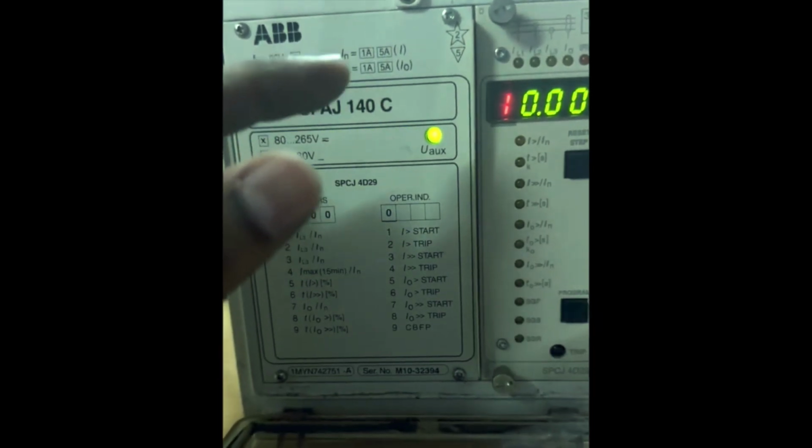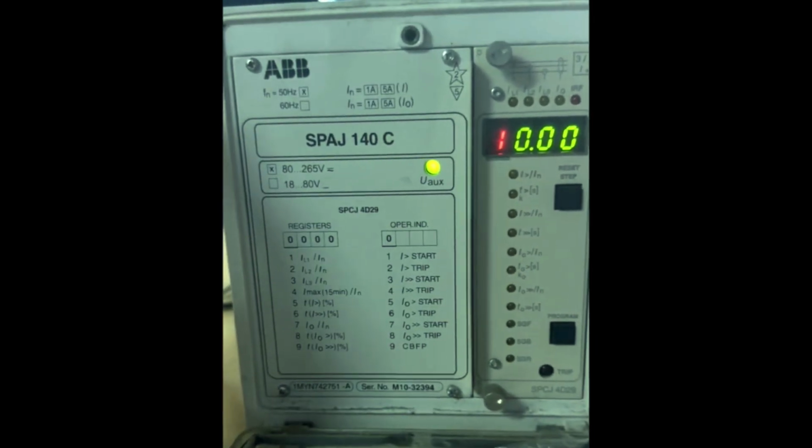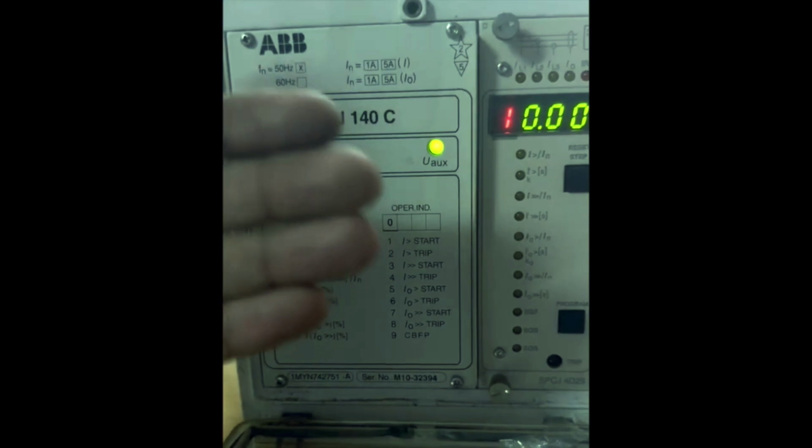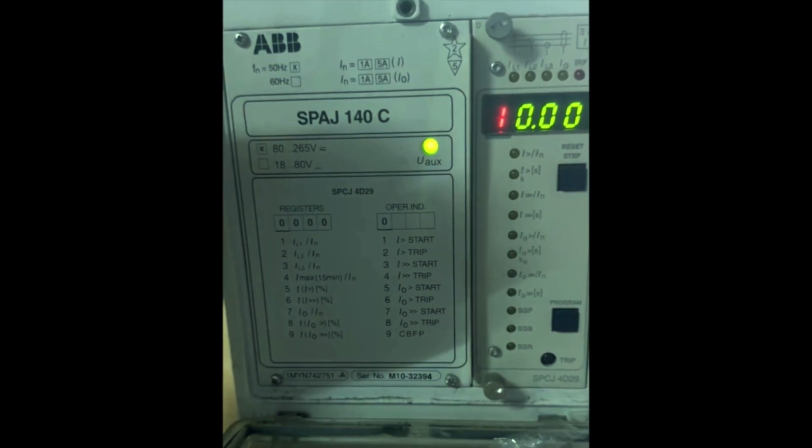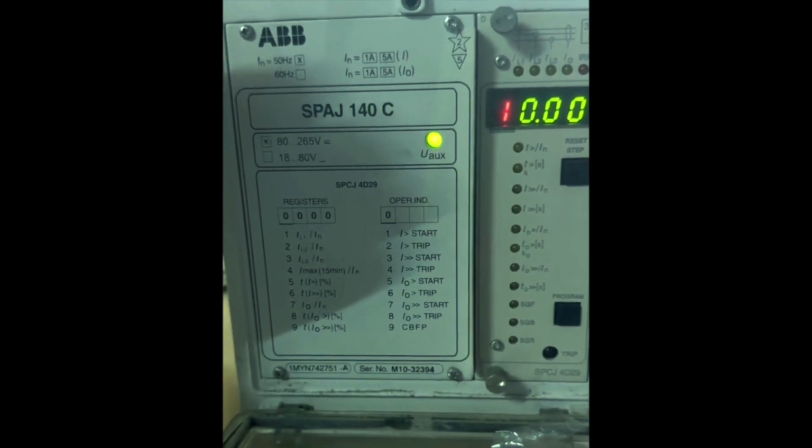But yes, there's a drawback with this relay. You won't see the date on which the fault occurred. You'll only get a parameter: yes, this much current was flowing through the R phase.